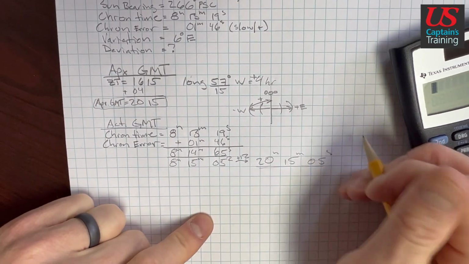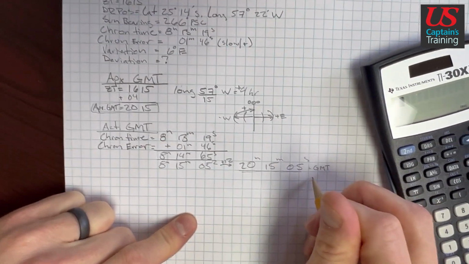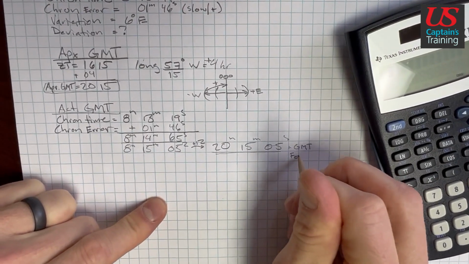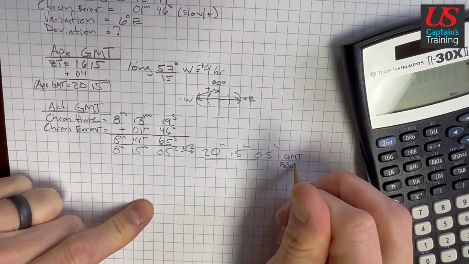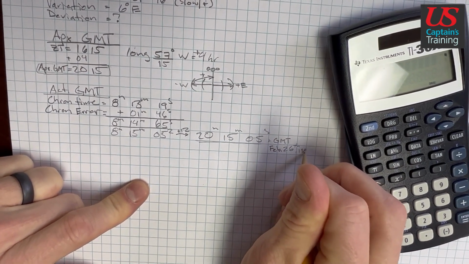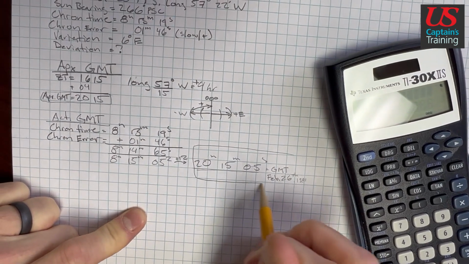And this is in the same day, so that equals the GMT, and it's on the date of February 26th, 1981. All these problems are 1981. So here's our GMT.